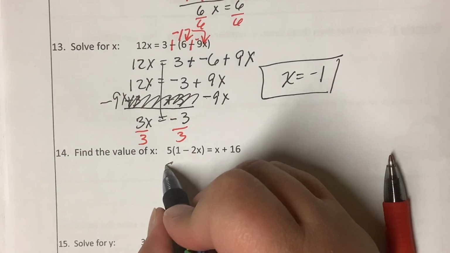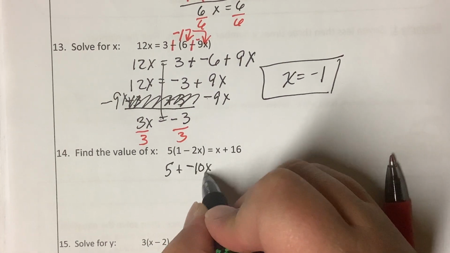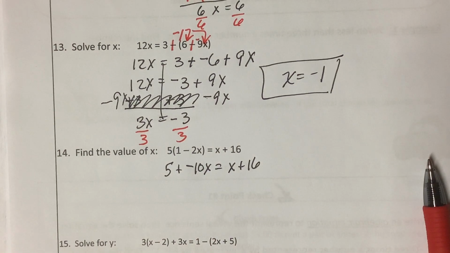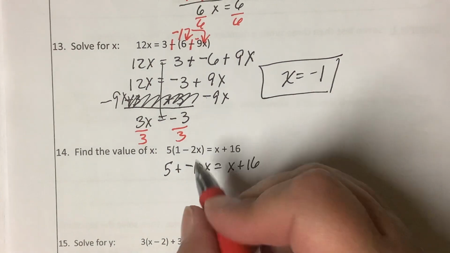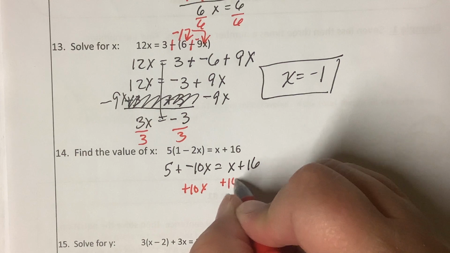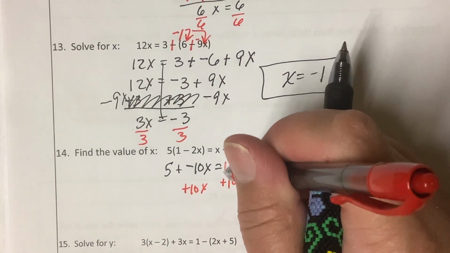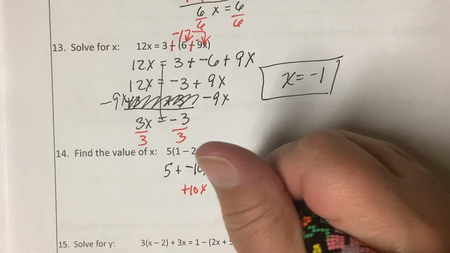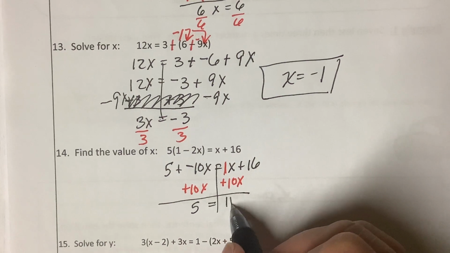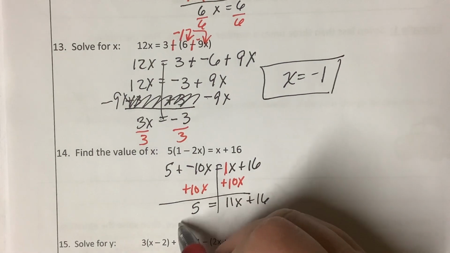5 times 1, 5. 5 times 2, negative 10x, equals x plus 16. Negative 10 is smaller, so I'm adding 10x to both sides. And I'm going to put a 1 here also, so I don't lose it. 5 equals 11x plus 16, minus 16 from both sides.